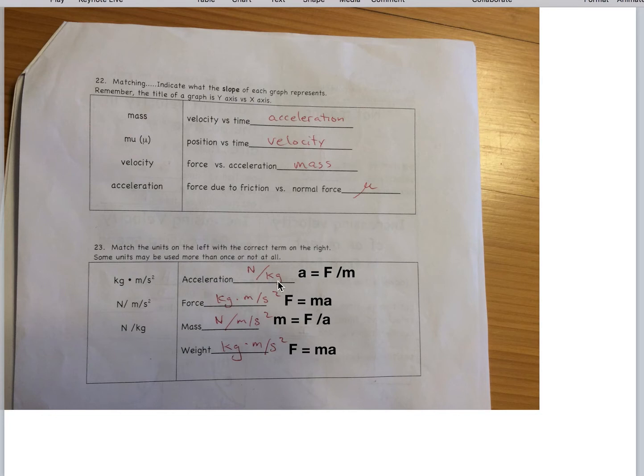These, I think we're getting pretty good at these, but this is just F equals ma. So if I'm asking you to solve for A, it's force divided by mass. F equals ma, so it's mass multiplied by acceleration. Mass would be F over A, so that would be force divided by acceleration. And then weight and force are the same. The reason this is key is as we start second semester and talk about things like momentum and torque and energy and power, this simple relationship here allows us to define those pretty easily.